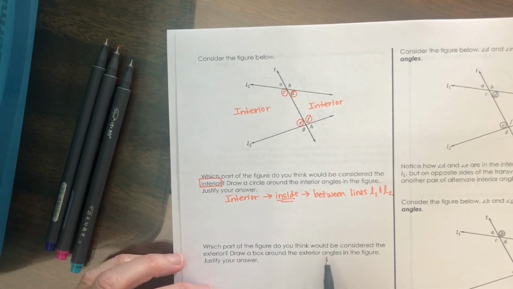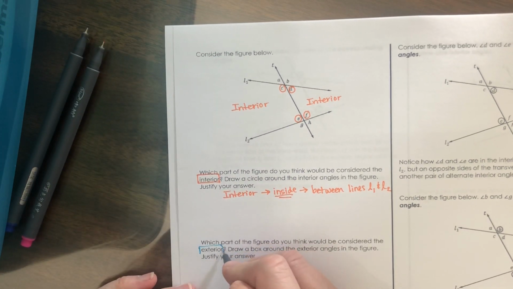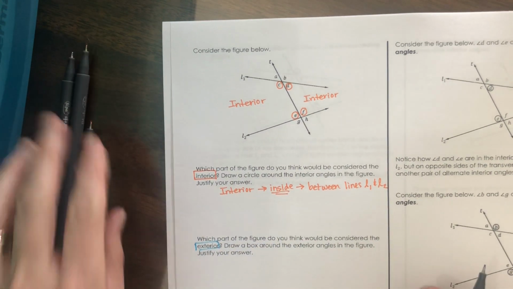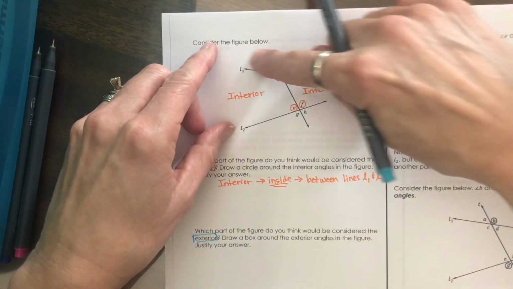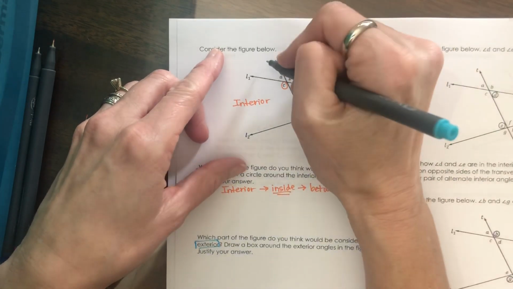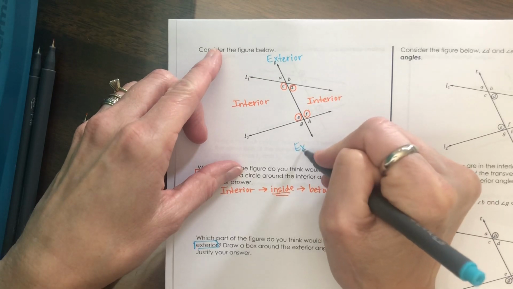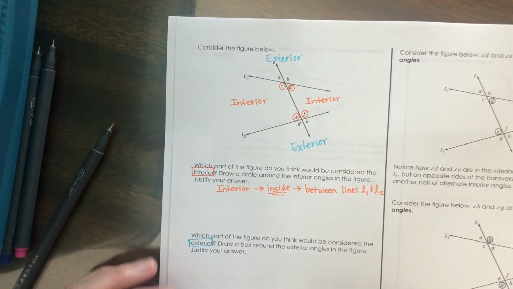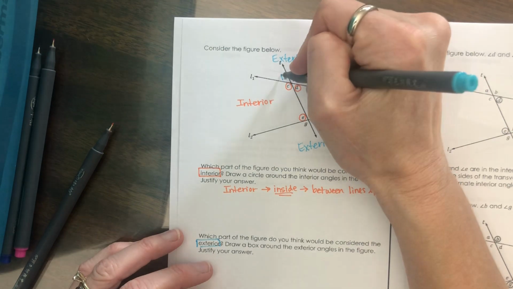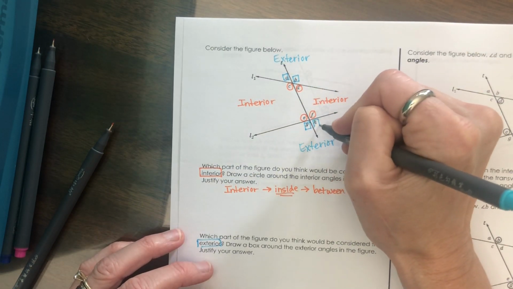Which part of the figure do you think would be considered the exterior? Draw a box around the exterior angles in the figure. Okay, so if that's the interior, it would make sense that the exterior would be up here and down here. So we're just going to put that here. Exterior is outside those lines. Okay, interior, exterior, without the middle part. Okay, draw a box around those exterior angles. Here they are, A, B, G, and H.